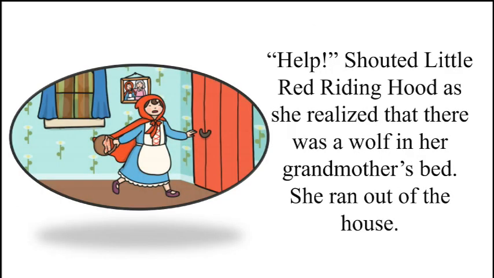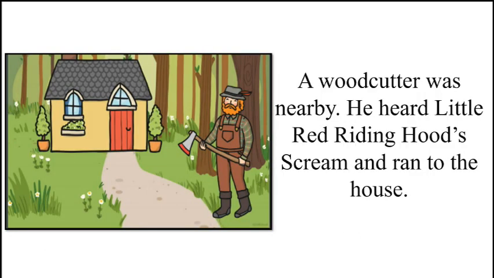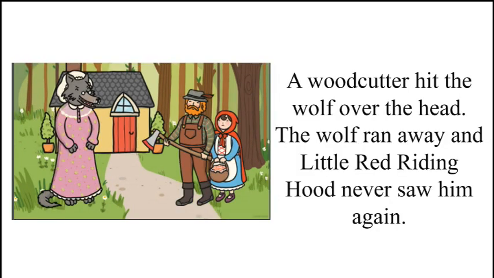"Help!" shouted Little Red Riding Hood, as she realized that there was a wolf in her grandmother's bed. She ran out of the house. A woodcutter was nearby. He heard Little Red Riding Hood scream and ran to the house. The woodcutter hit the wolf over the head. The wolf ran away and Little Red Riding Hood never saw him again.